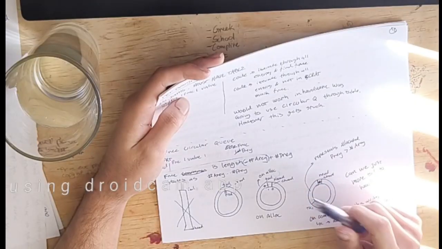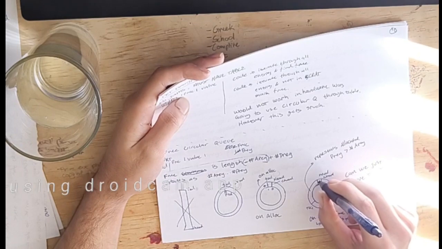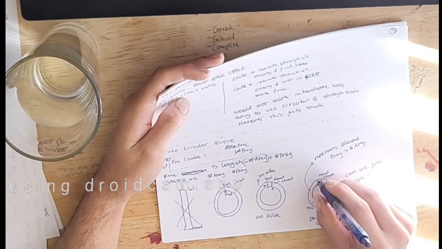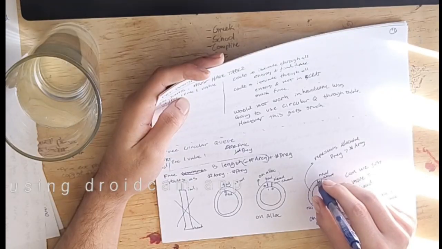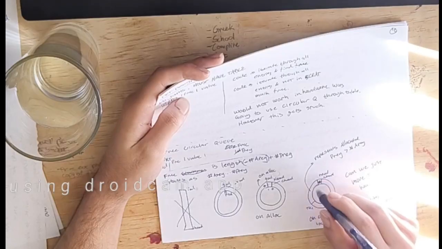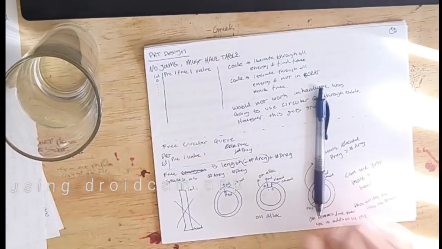However, nowhere in the circular queue will we have the allocated form of, oh, we might though. We might.